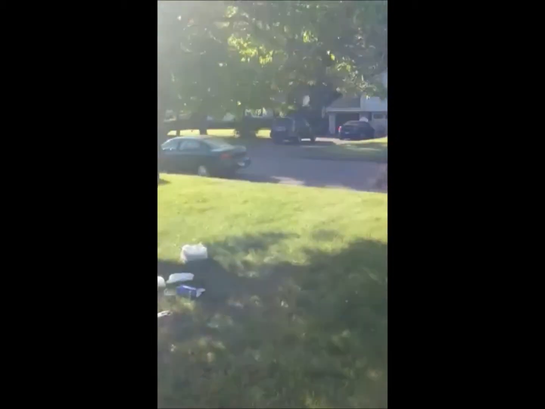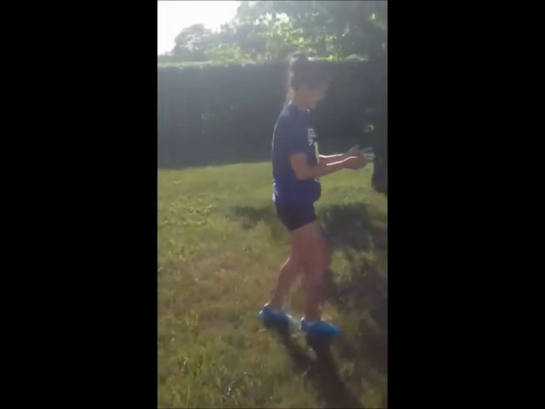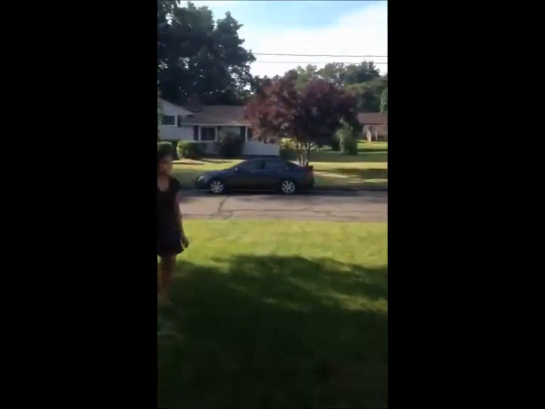When we play catch with it, it stays as a solid, but if you hold it in your hand for too long, it starts to get goopy.